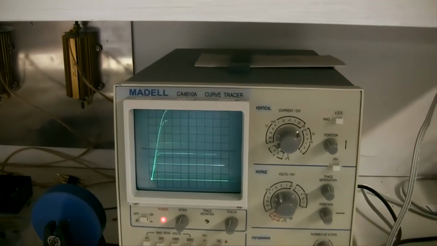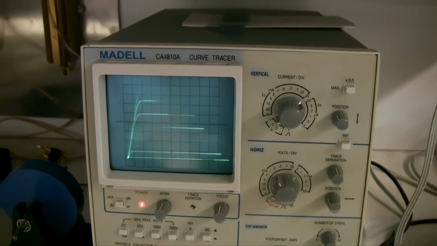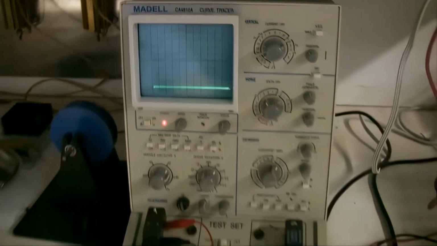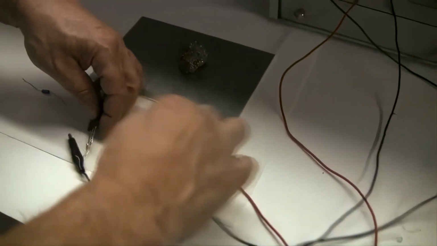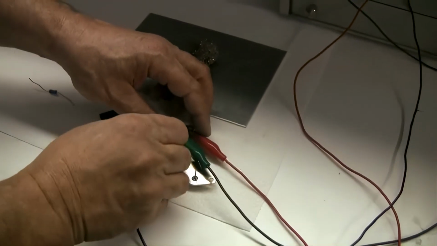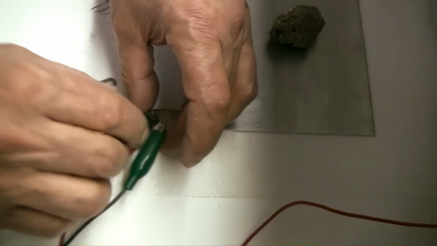So you're locked into that curve on that device. See? But watch the rock.